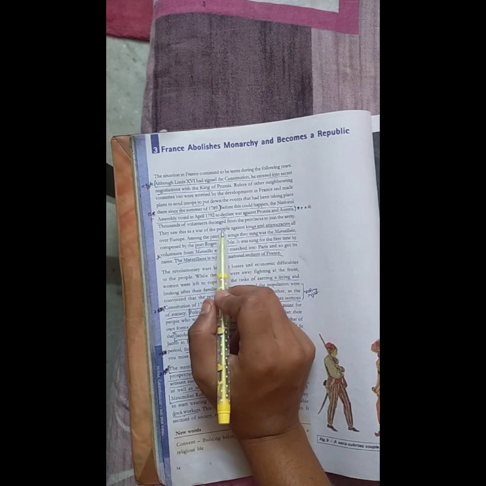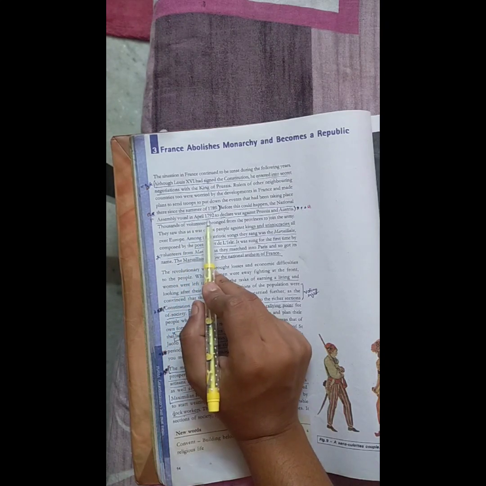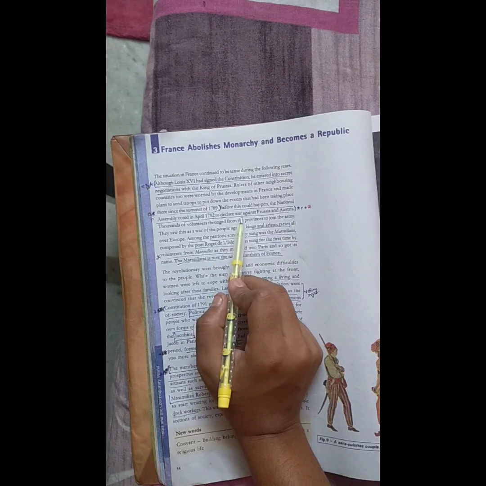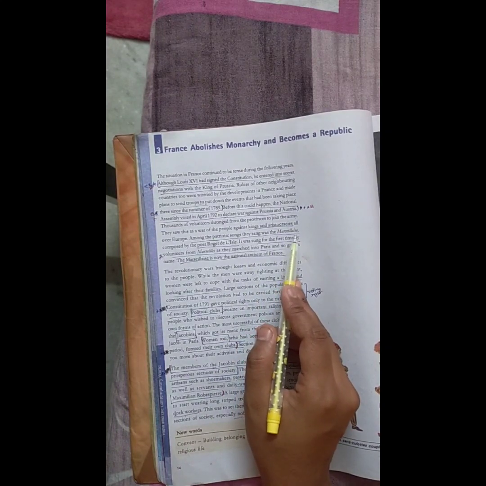Before this could happen, the National Assembly, which we have already discussed, formed by the third estate people, voted in April 1792 to declare war against Prussia and Austria. Now the Marseillaise became the national anthem of France.